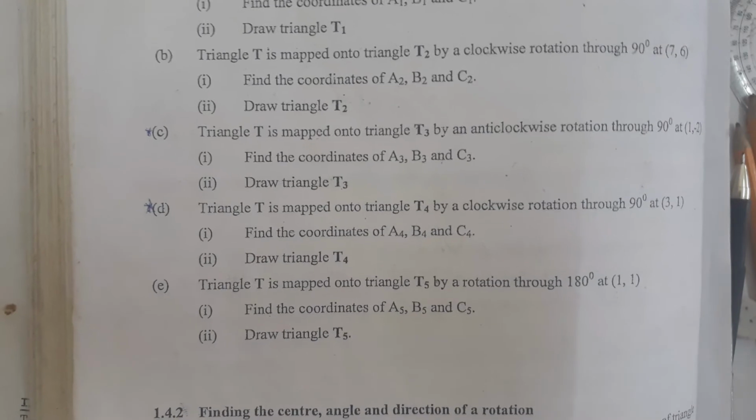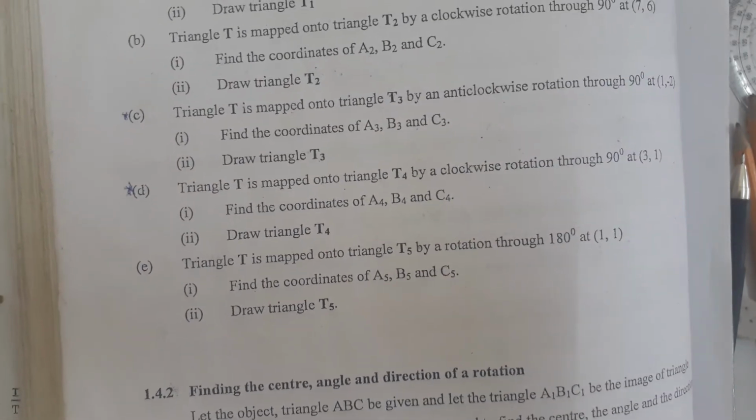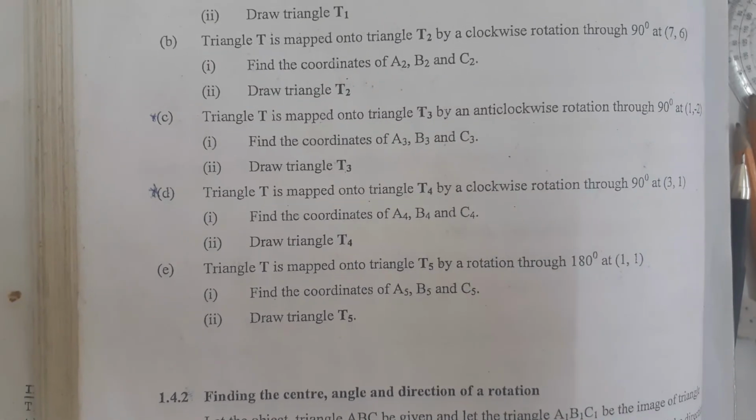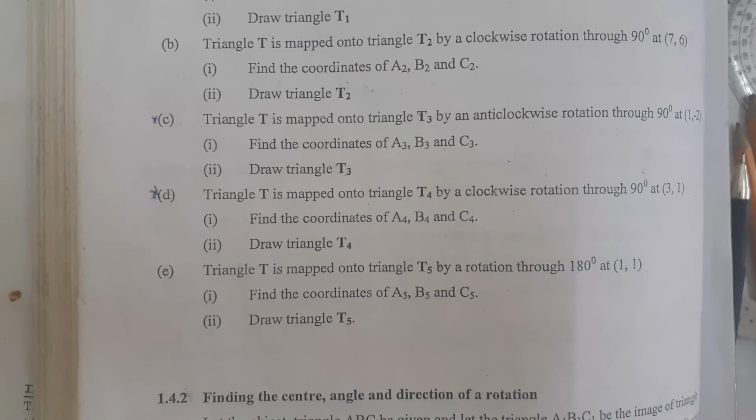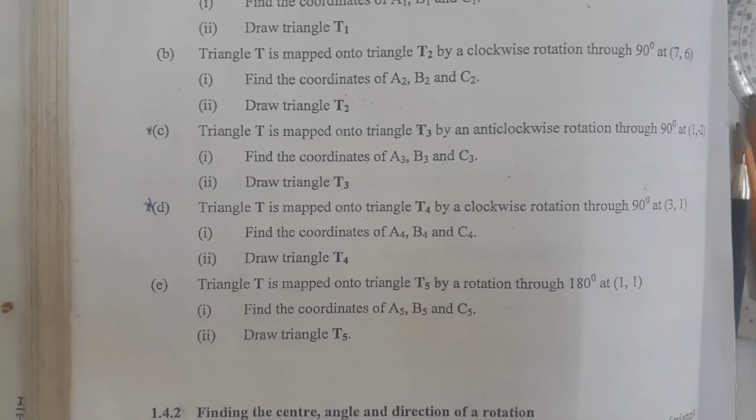In my next lesson, I'll be looking at how to find the center, the angle, and the direction of the rotation.